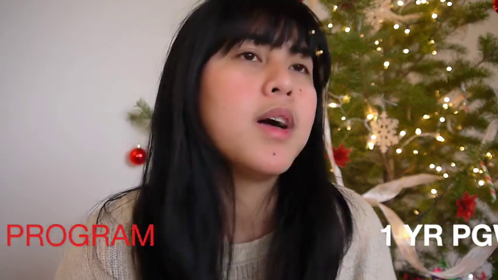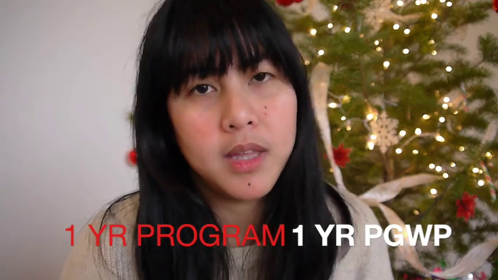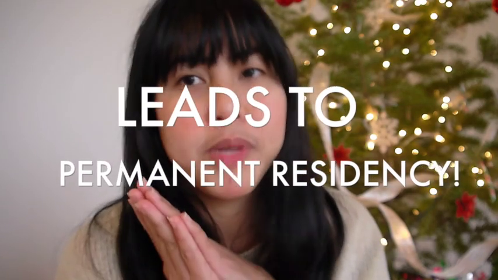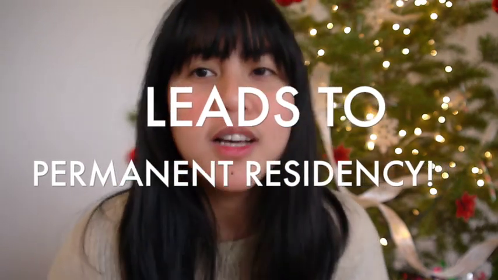So the work permit will vary depending the duration of your program. Let's say your program was a 1-year program, then you'll get 1-year work permit. If you study for 2 years, then you get up to 3 years work permit. So that working permit, post-graduation work permit, is your golden ticket to get your permanent residency here in Canada.